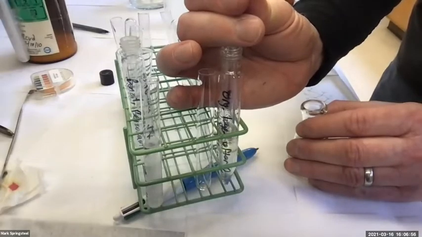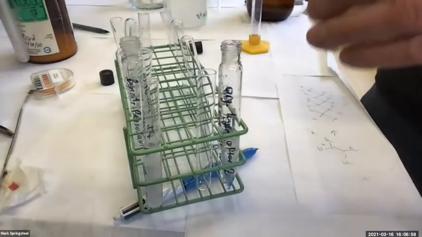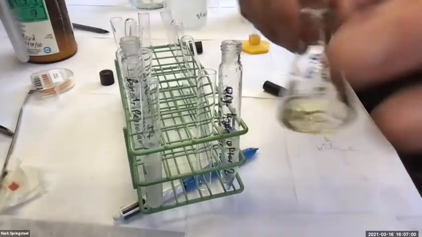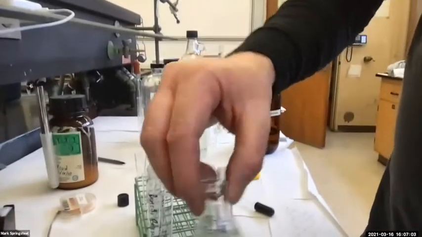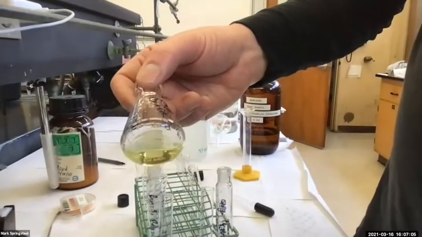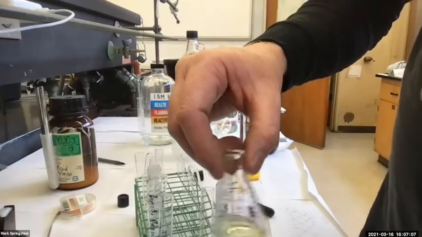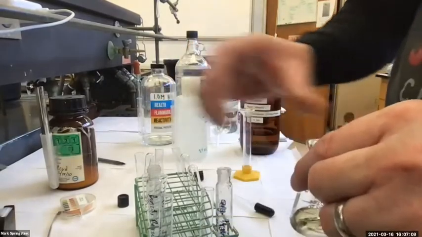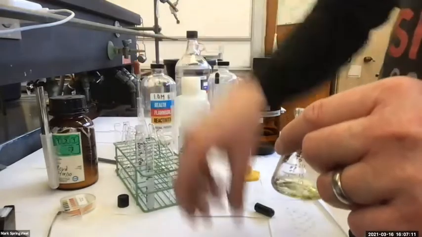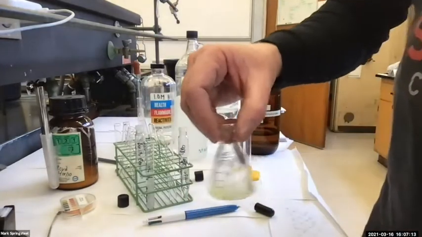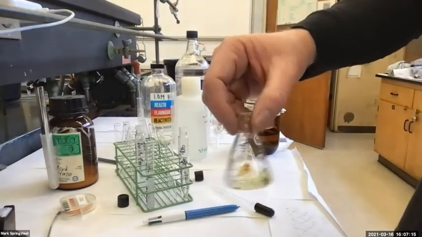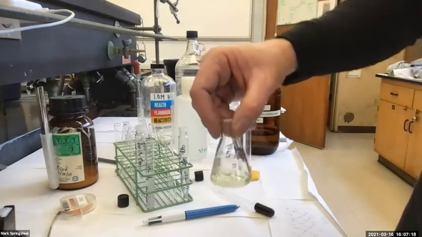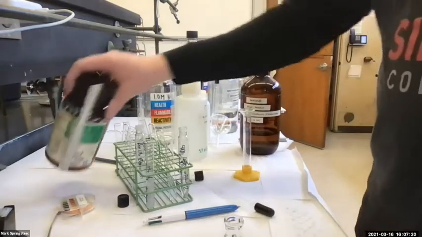I may have gotten a little bit of brine in here, but I'm okay with that because I'm gonna add sodium sulfate and that's gonna get the rest of it. That'll get out the water that came in with the brine. And the sodium chloride from the brine will precipitate out at that point. When there's no water around, sodium chloride is not soluble in organic methylene chloride.